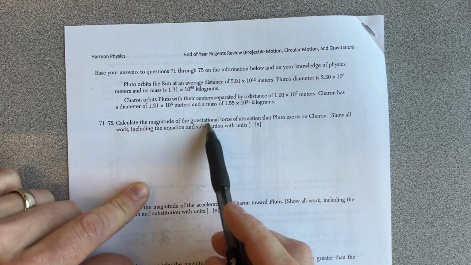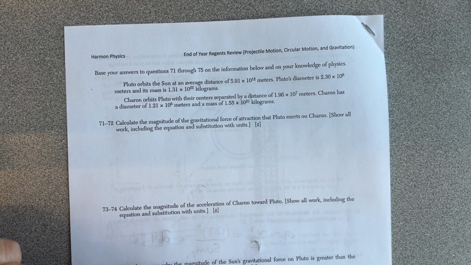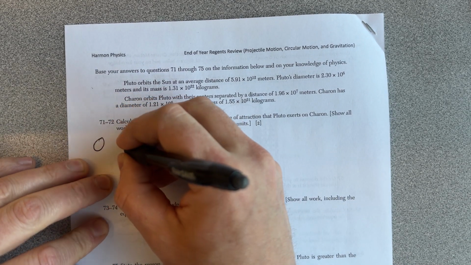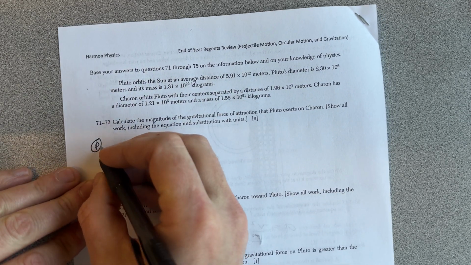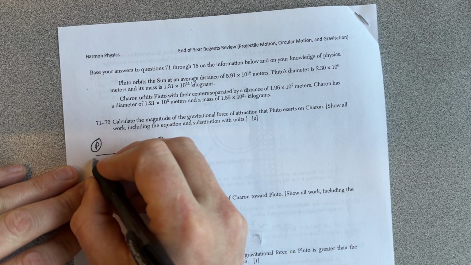Okay, calculate the magnitude of gravitational attraction Pluto exerts on Charon. All right, there's Pluto, there's Charon, whatever, it doesn't matter. Let's make a drawing here.